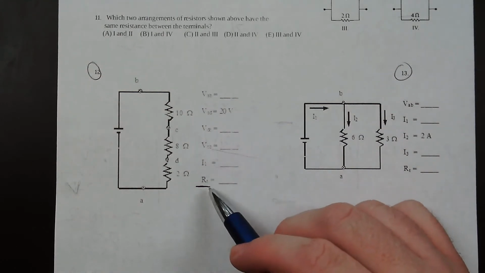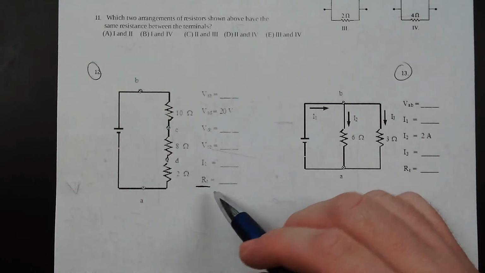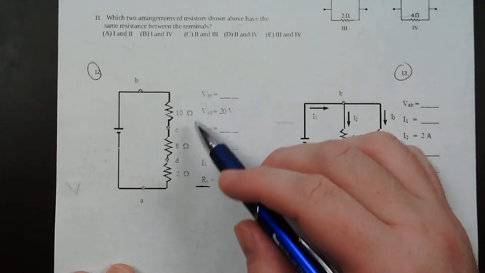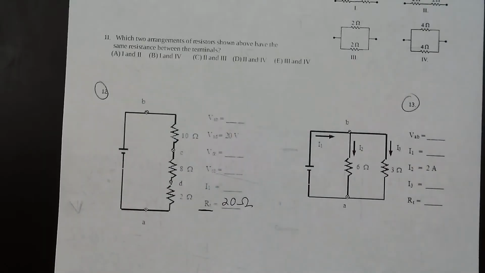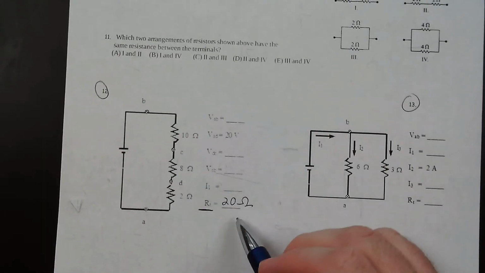If I want to find the total resistance in a series circuit, I just need to add these together. 10 plus 8 plus 2, well, that's going to give me 20 ohms. There we go, one of them is done, okay? I have a total of 20 ohms.